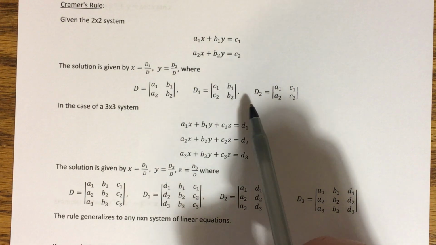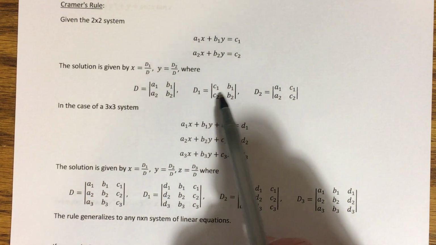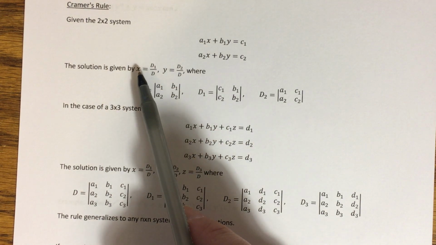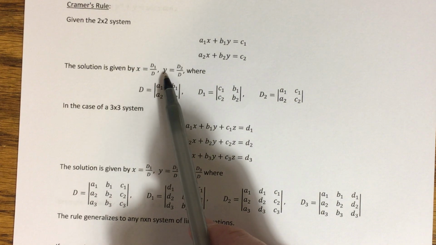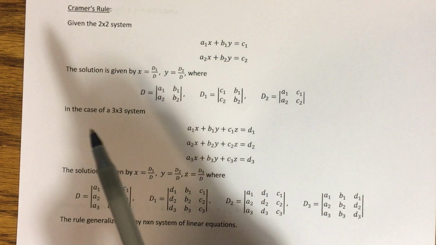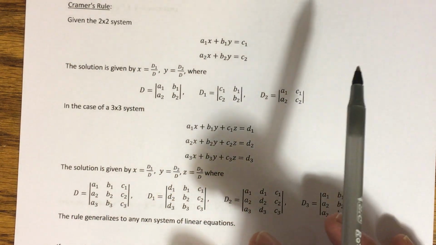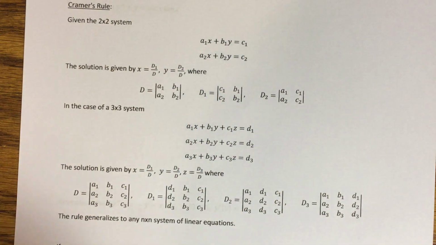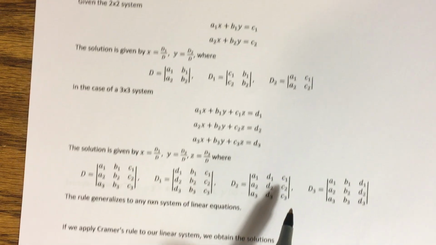Okay? If I've evaluated all three of these determinants, then the solution to this system is going to have an x and a y value. The x is equal to D1 divided by D. Y is equal to D2 divided by D. Okay? And we can prove that. But we're not going to do that here. That's better left to a linear algebra course. We're just going to take this for granted.